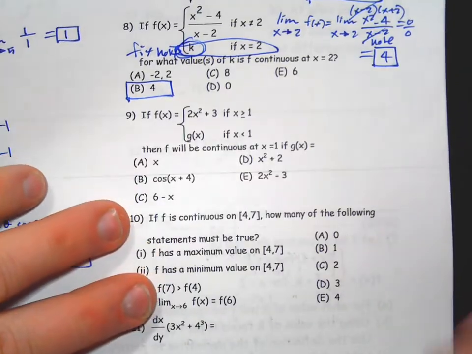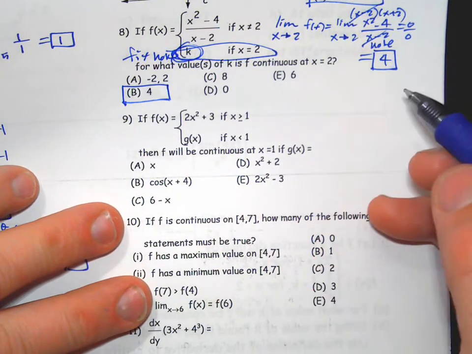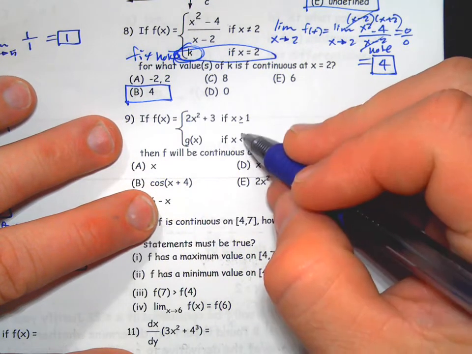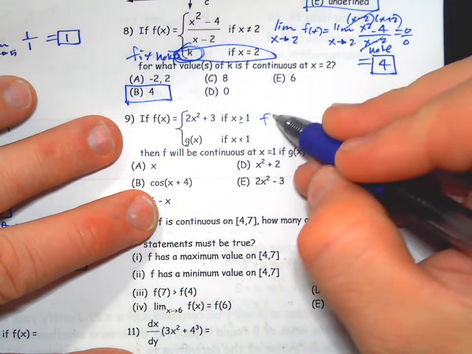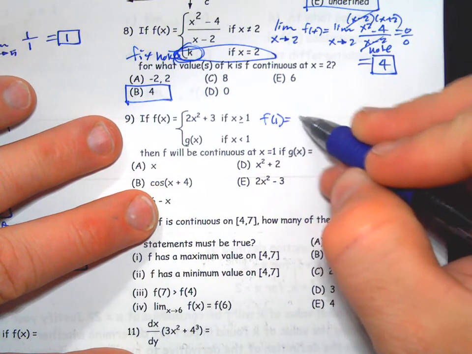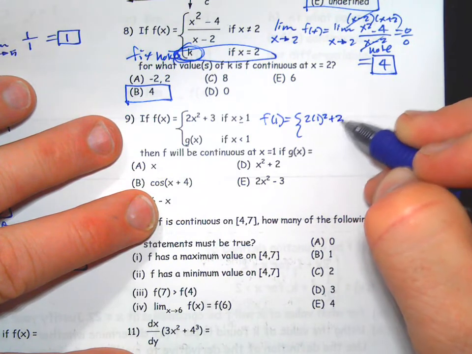Next one, then f will be continuous at x equals 1 if g of x equals what? So the left and right sides need to agree. So if we plug 1 in, we get 5.